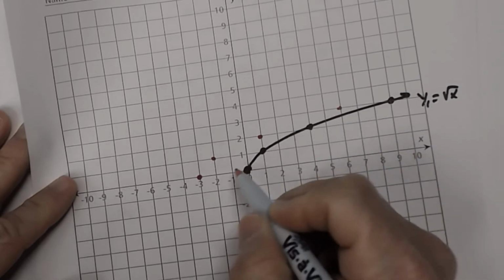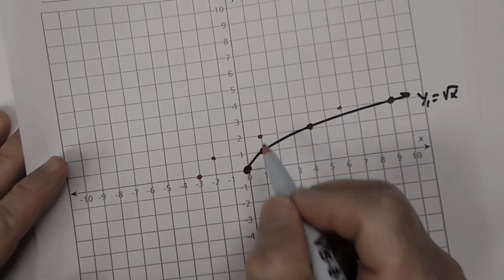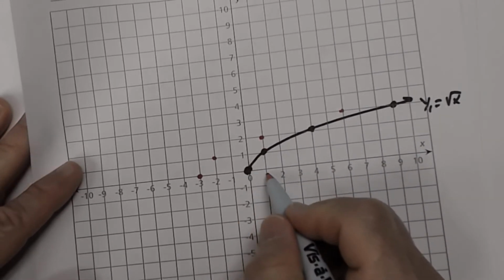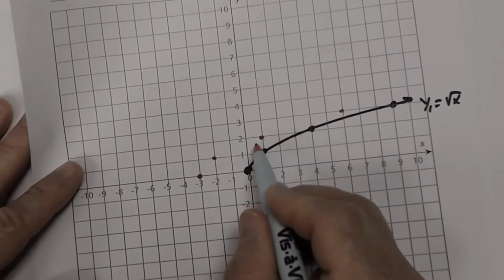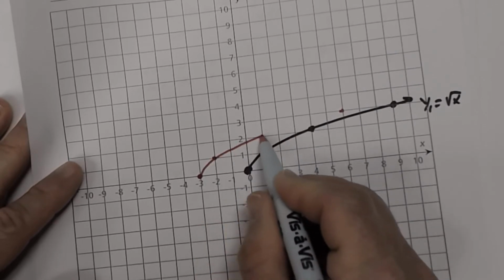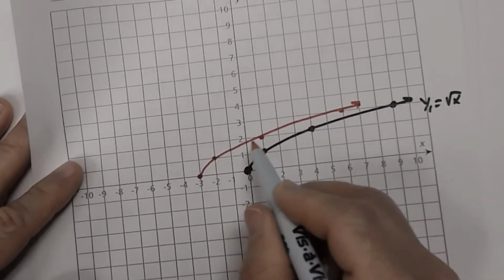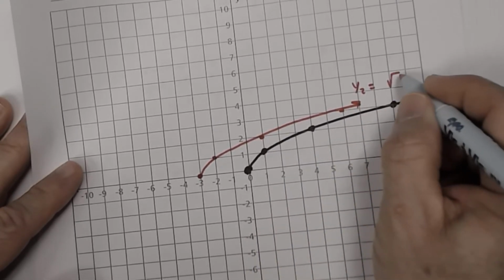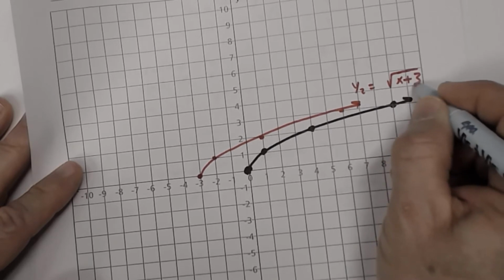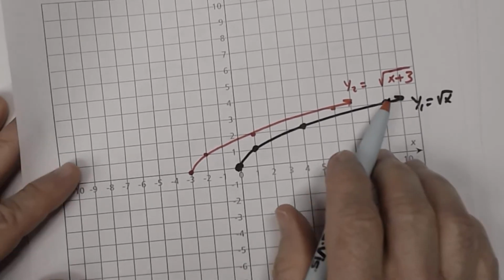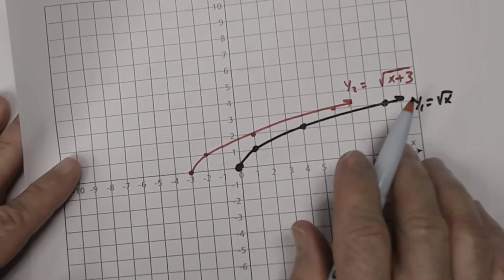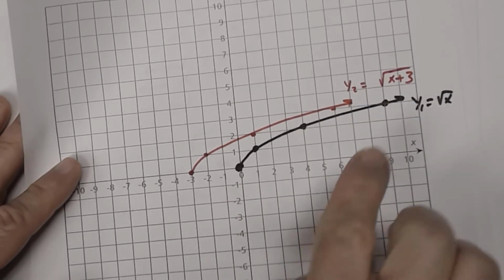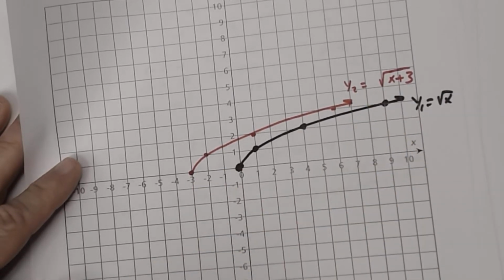Just make sure you're doing it right, because there are times when I'll mess up and put the dot in the wrong place. So make sure you're pointing in the right place. 1, 2, 3. Double check if you need to. So this right here is, and you're going to say this is y2, which is the square root of x plus 3. All right. Make sure you put 3 on the inside. Don't put 3 on the outside, because remember that's a vertical translation. So be careful. It's got to look like this.